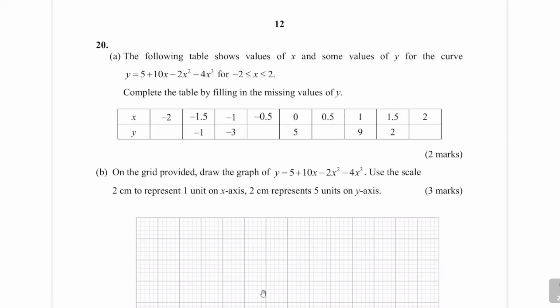Question 20, part A. The following table shows the values of x and some values of y for the curve y equals 5 plus 10x minus 2x squared minus 4x cubed, for x less than or equal to 2 and x greater than or equal to -2. Complete the table by filling in the missing values of y. This is how you do it.